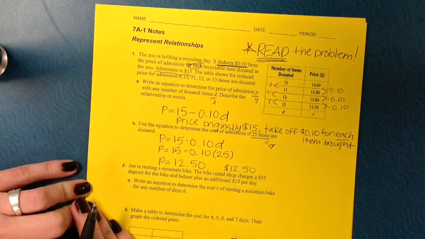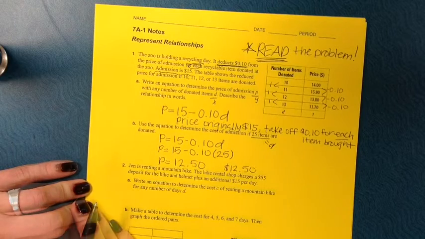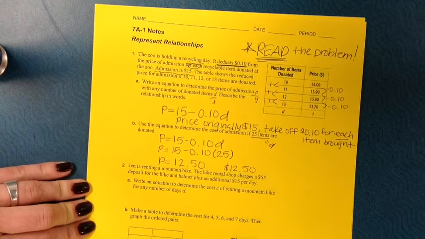That's all there is to representing relationships. Good job. Make sure you do number 2 before you come to math workshop.